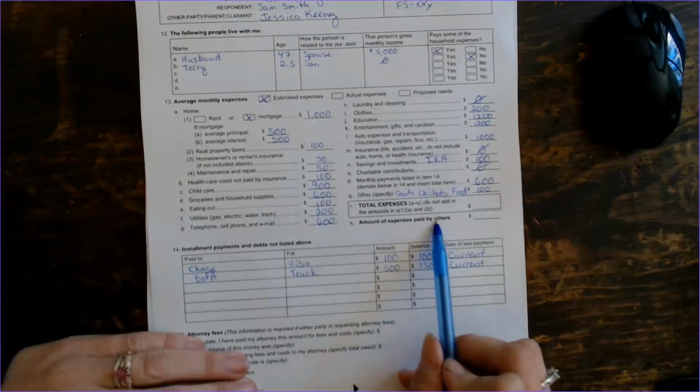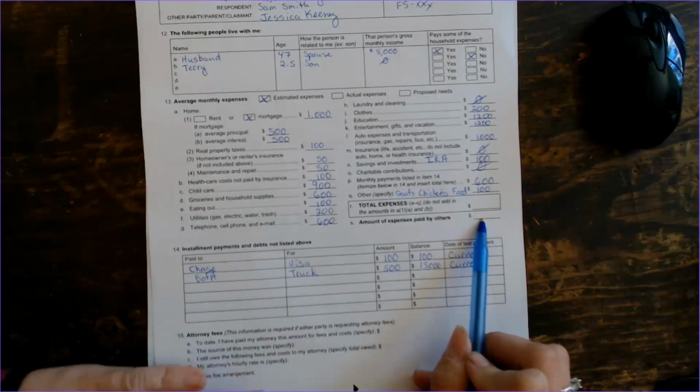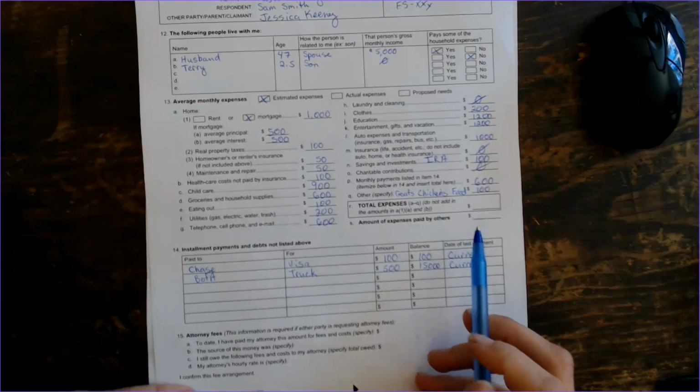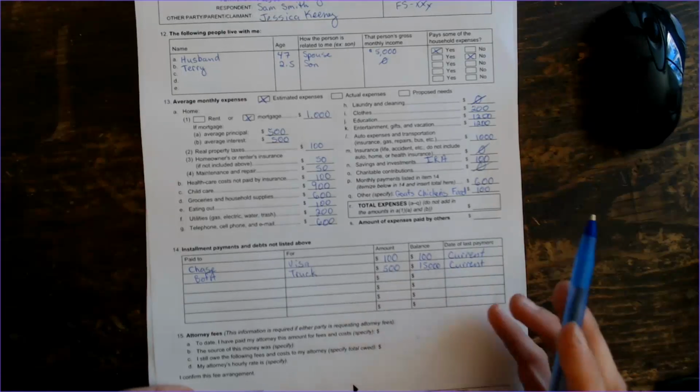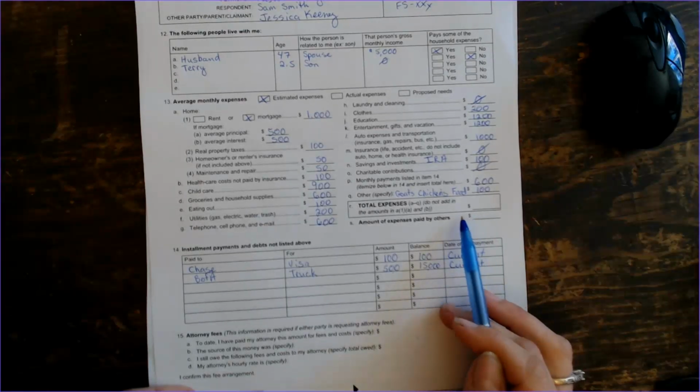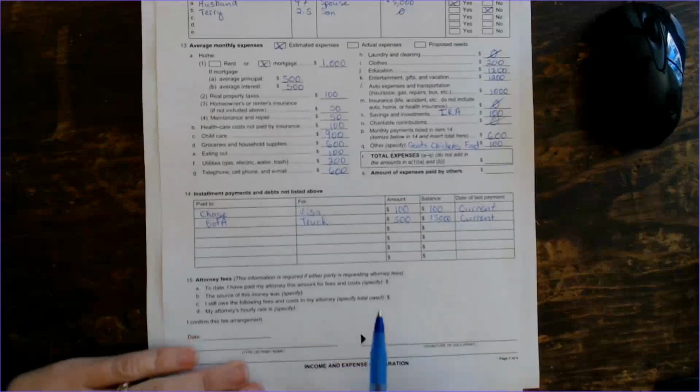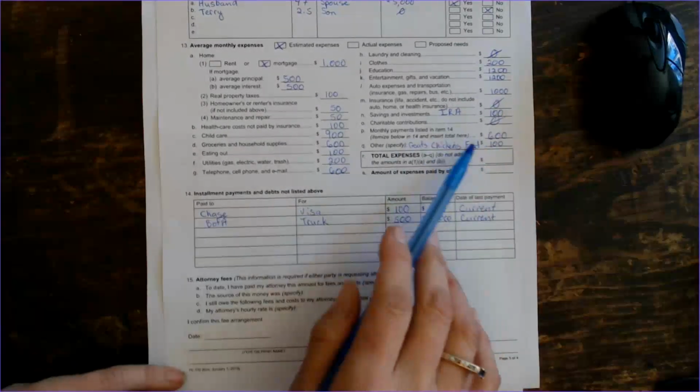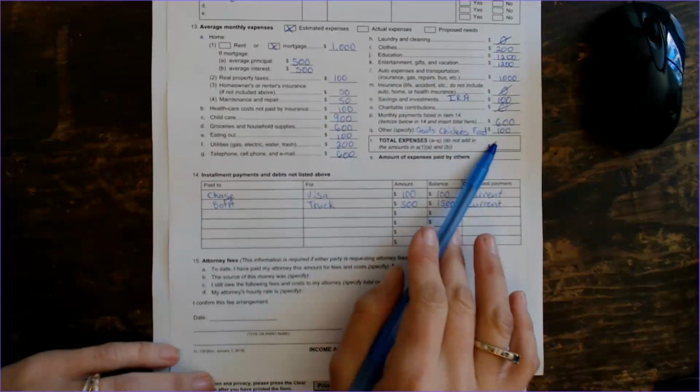Here it wants to know amount of expenses paid by others. So if someone else is paying some of your expenses, you need to fill that out here. Let's say you're in a situation where your monthly expenses are higher than your income and your mom is helping you out and she's giving you some money each month. You need to put that there. And then I would write down here where that money is coming from. So off camera, I will tally all of this up and write it in here.